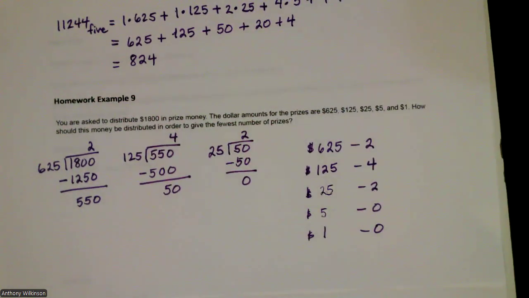Okay. That would be how I would distribute the money in a way to give the fewest number of prizes.